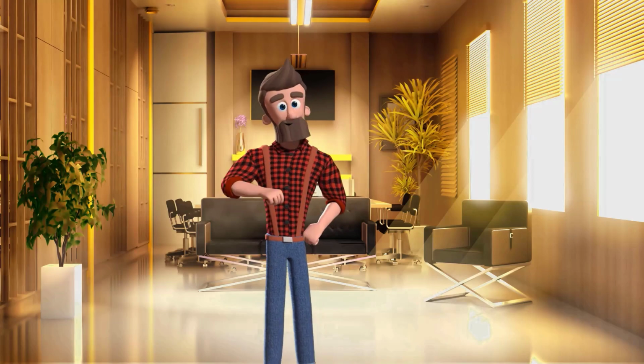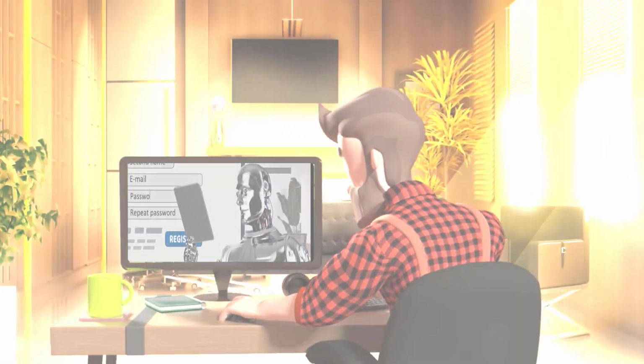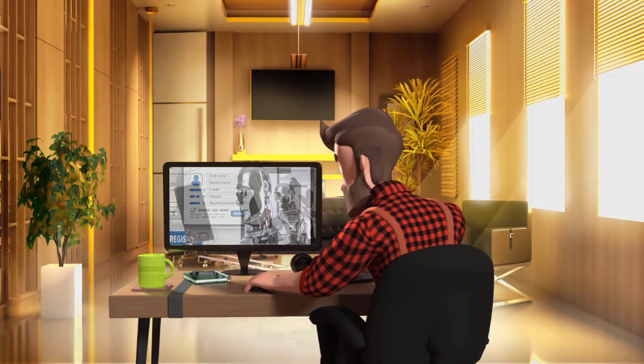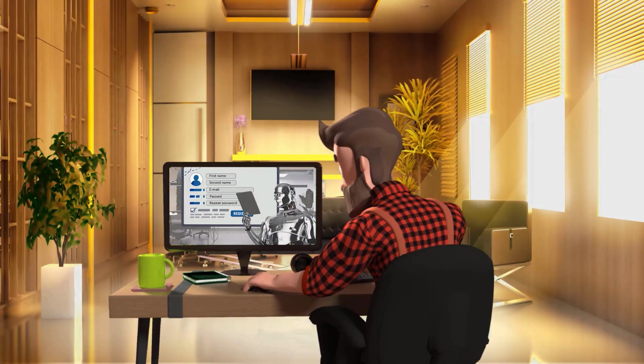If you want to make the most of ChatGPT, registration is your first step towards a more engaging interaction. Let's create a unique experience together.